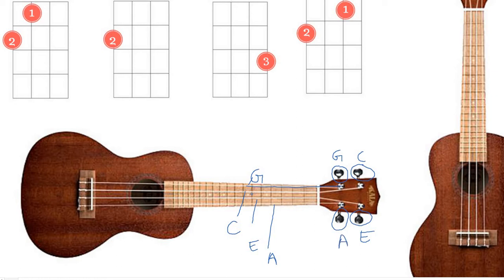So as I said, you can easily track down the position of the tuners and to which string it belongs by tracing back the connection of the string to the respective tuners. And this will help you a great deal in tuning your ukulele.